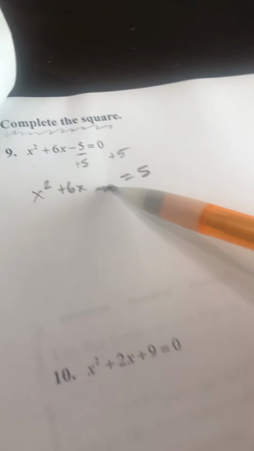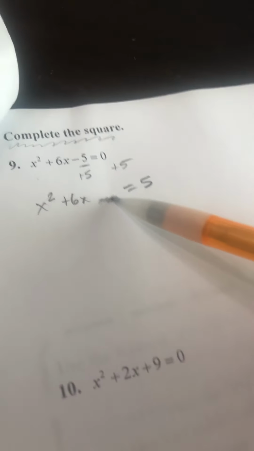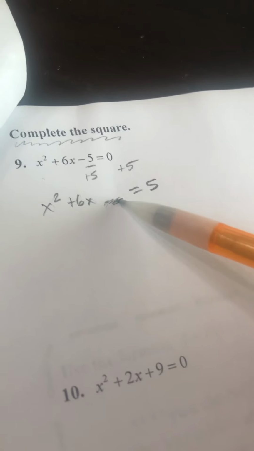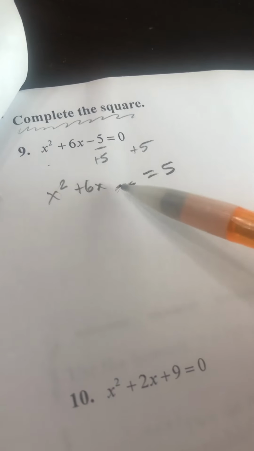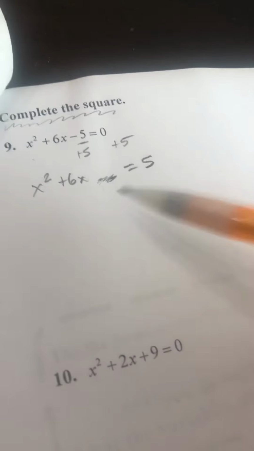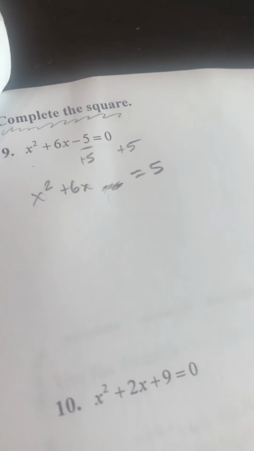I want the left side to factor into identical parts: x plus 5, x plus 5; x minus 9, x minus 9; x plus 7, x plus 7. So think for a second: what number could I put there so that when I factor it, it would factor into identical parts?